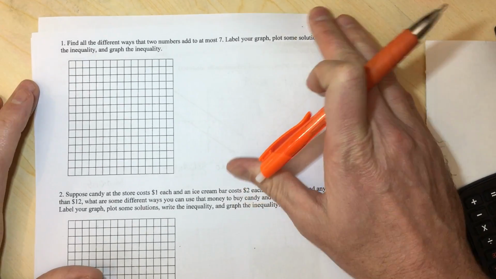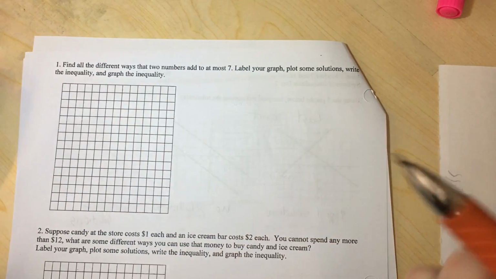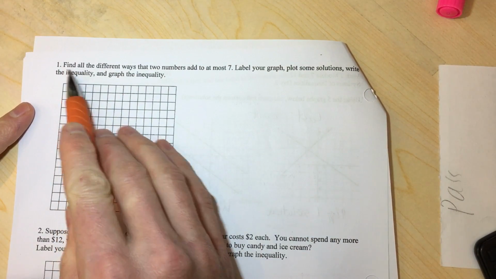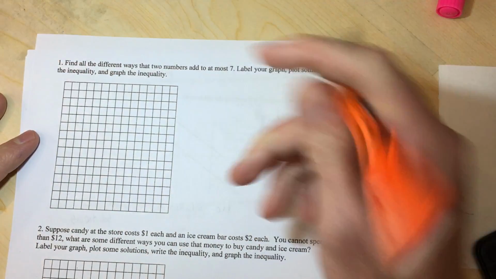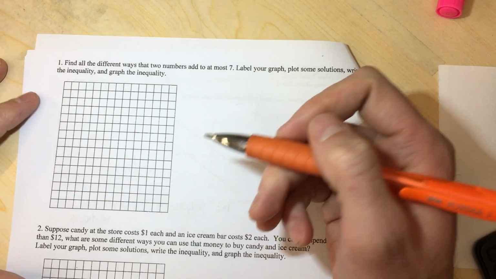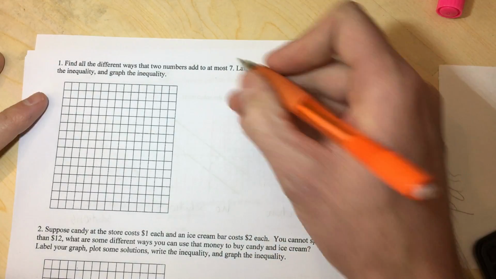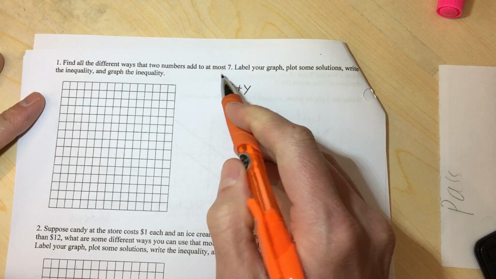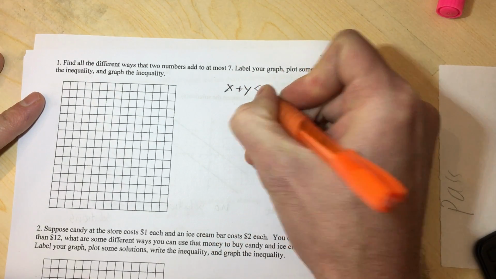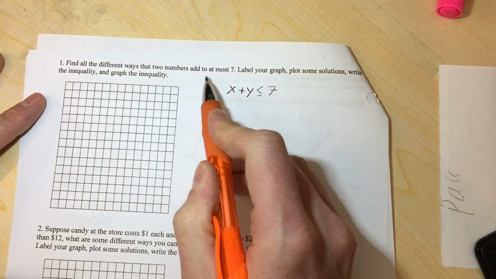All right, so let's take a look at the next page. Find all the different ways that two numbers add to at most 7. So now we're talking about an inequality. A couple of units ago, we were talking about two numbers that add up to 7, and that was just a straight line coming down your graph. Now we're talking about up to 7. So any two numbers, x plus y, need to add up to less than or equal to 7, we're including it. So it says at most 7.